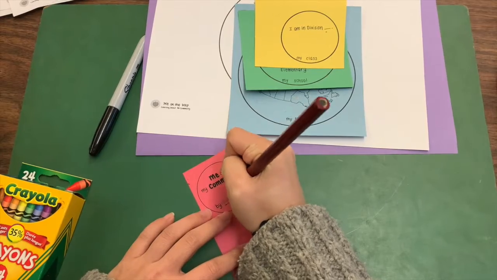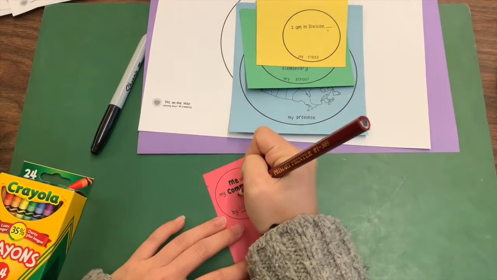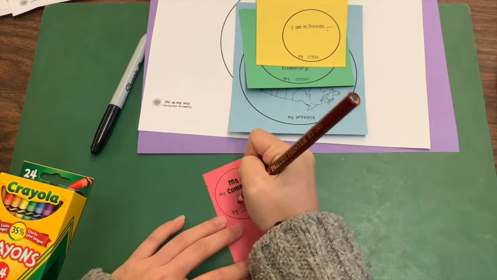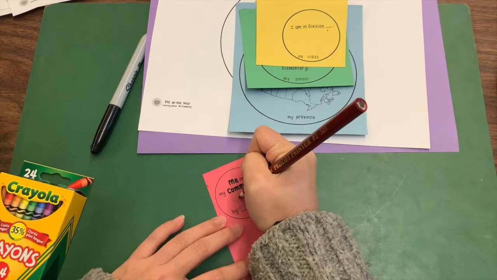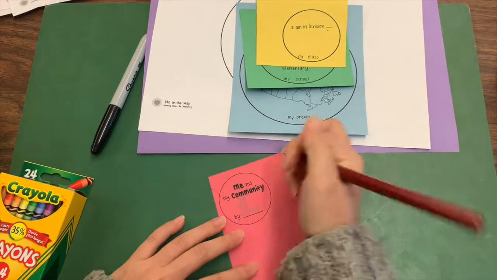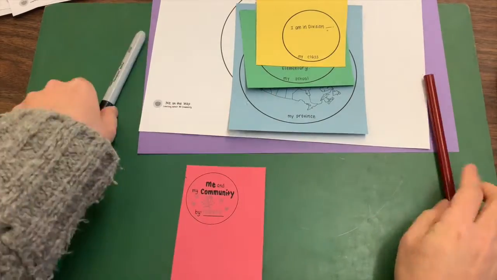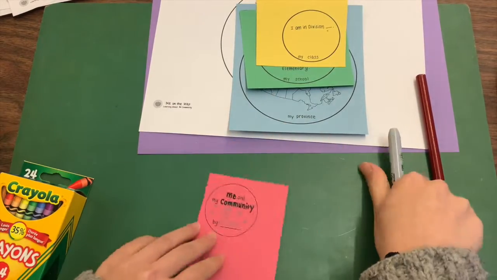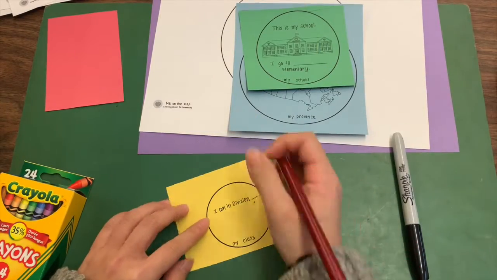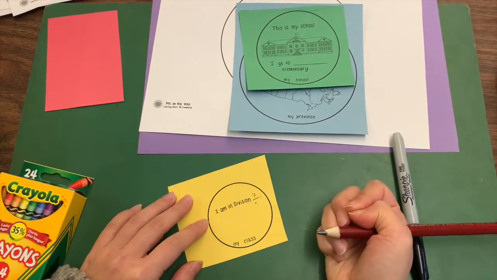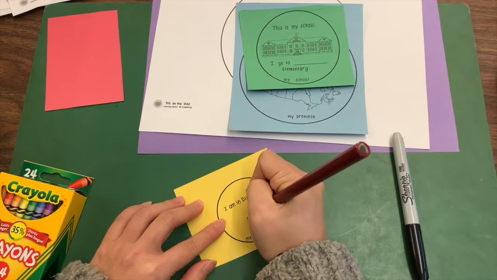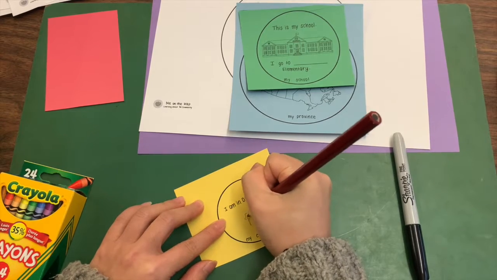Alright, let's get started. You start with the very first circle, and the very first circle is you. It's by author page, so by so-and-so, your name, and then you draw yourself. I asked my students to draw themselves in it. It is a very tiny little paper, so they're going to have to use some fine motor skills to do that.